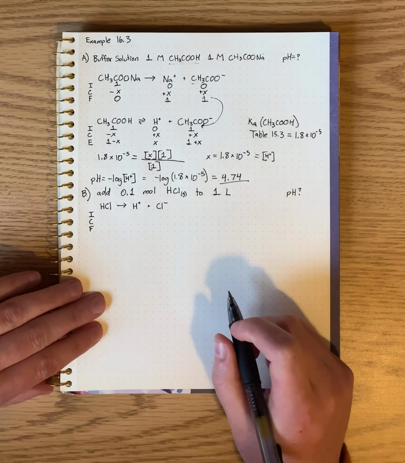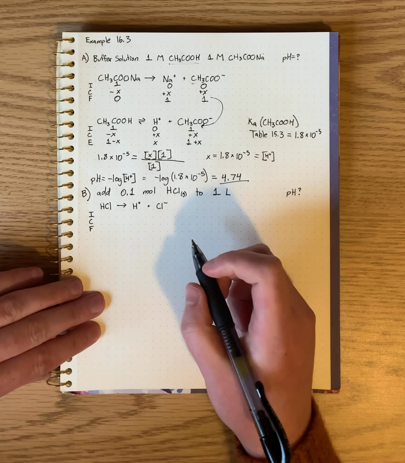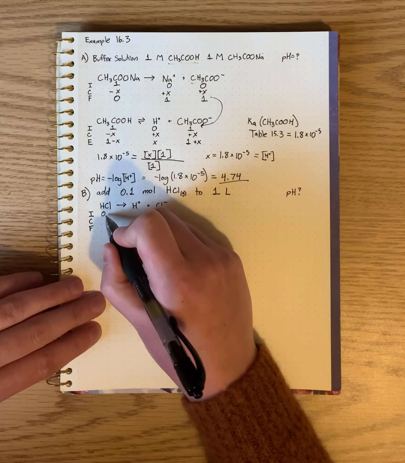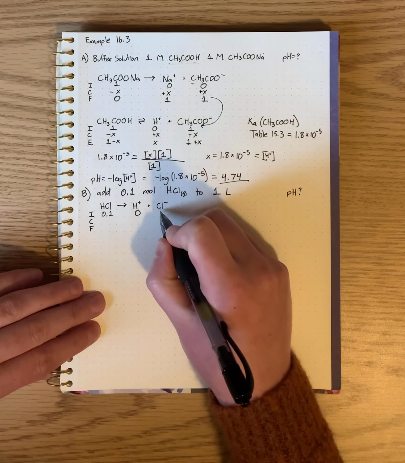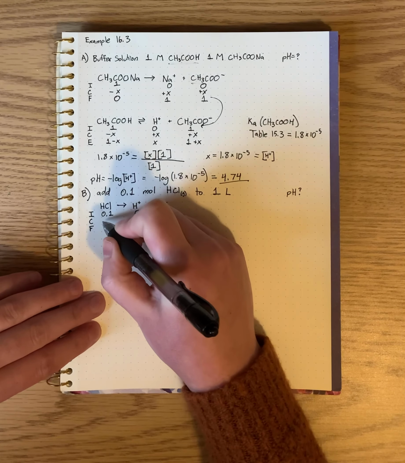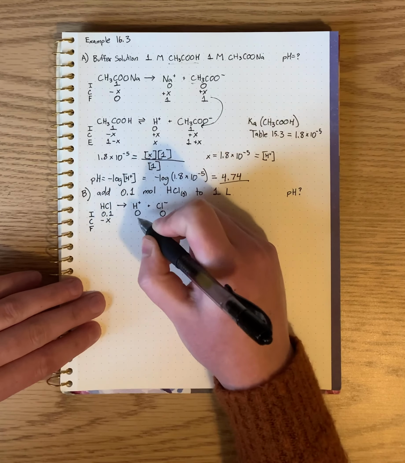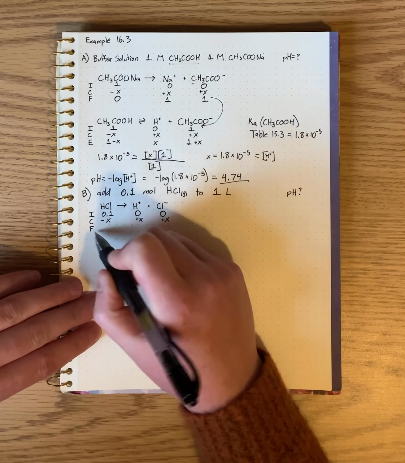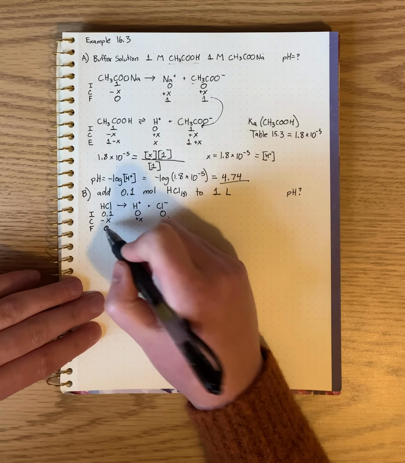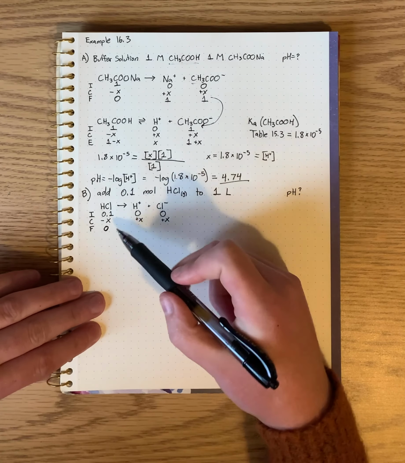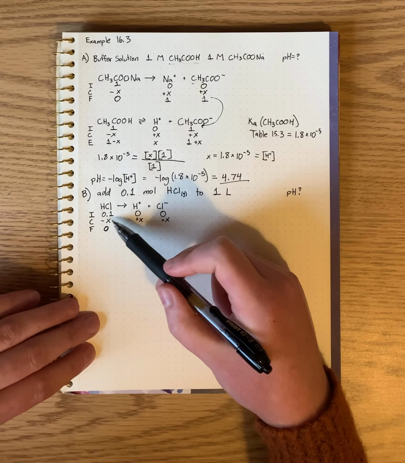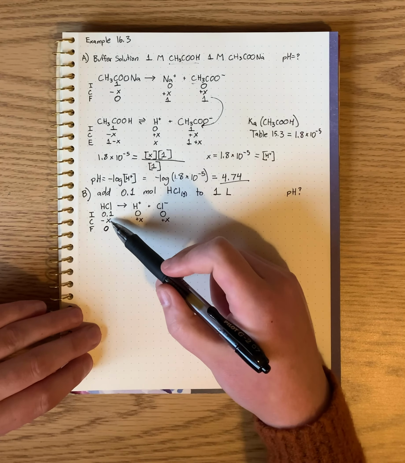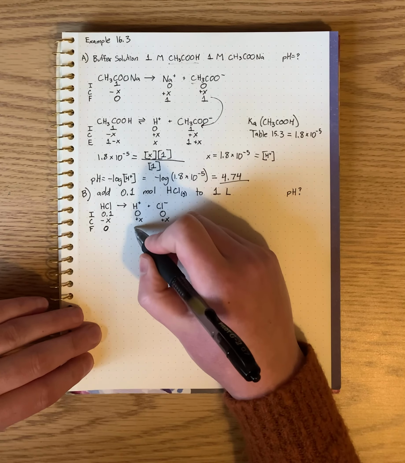All right, so let's just go ahead and fill it in. We start with 0.100. We lose X here and we gain X here and here. And our final is 0 because it's a strong acid, it completely dissociates. So we can look at this and say that X is 0.1, and we can take that and plug it in here.